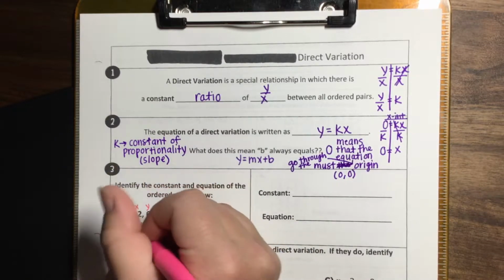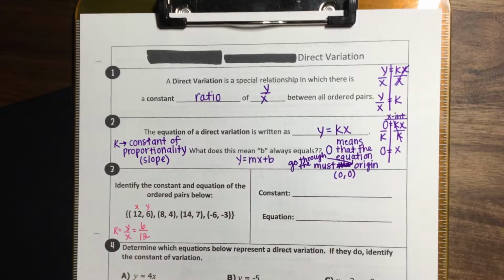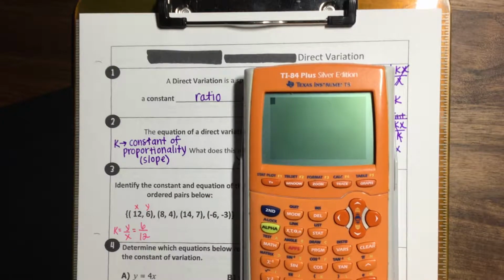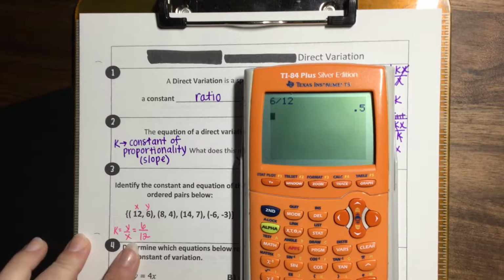Over here, x is represented by 12. Okay, so I've plugged in what it's given me. Now, I'm going to use my calculator and figure out how to simplify this. So I have 6 divided by 12, and it gives me 0.5. All right, that's not the fraction format that we've been using for slope.